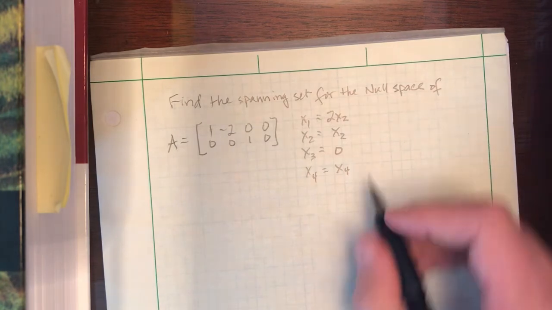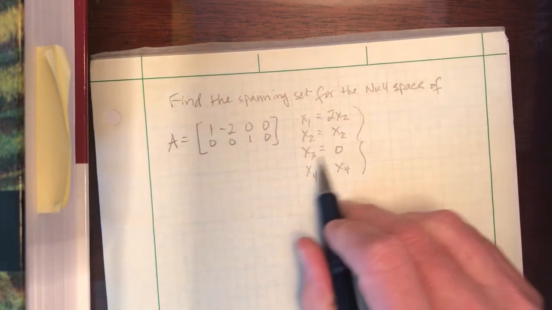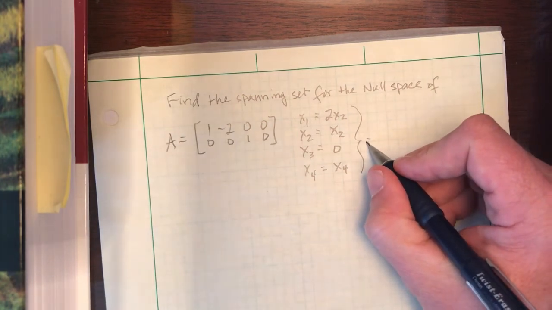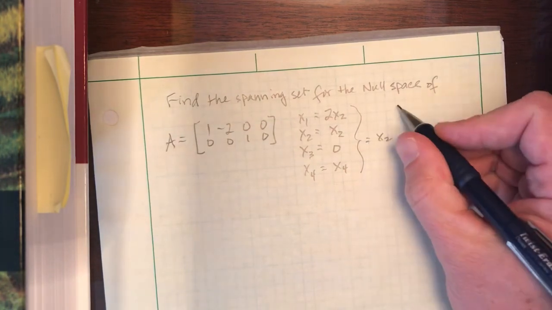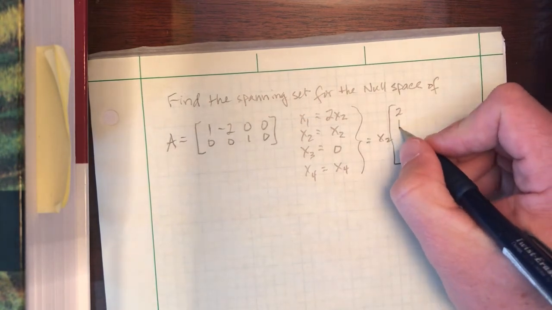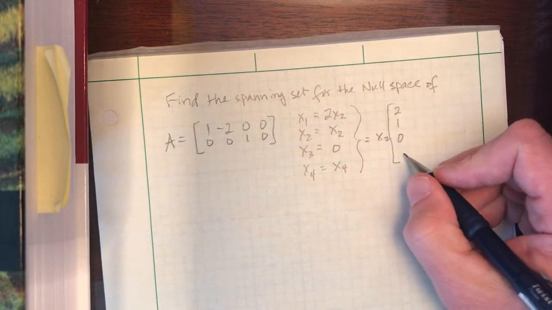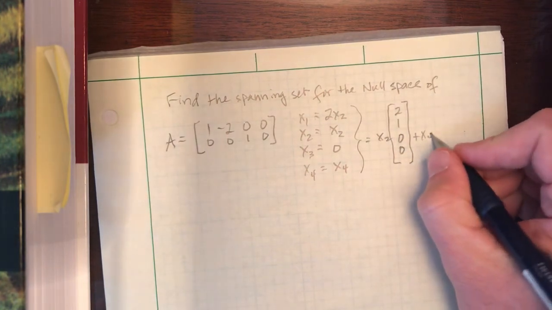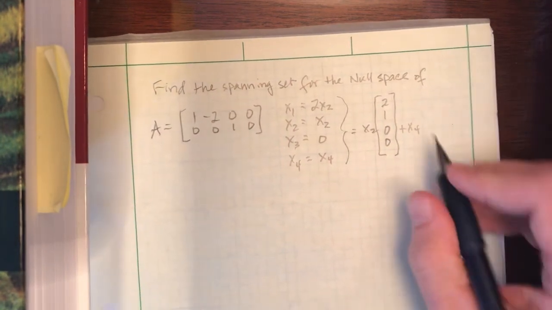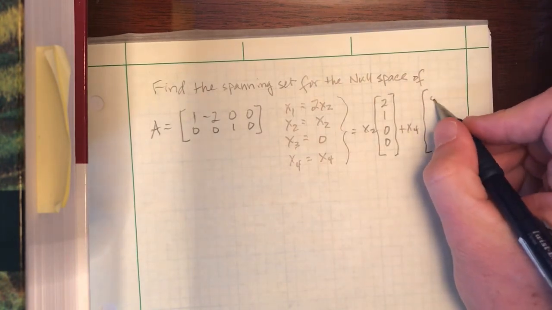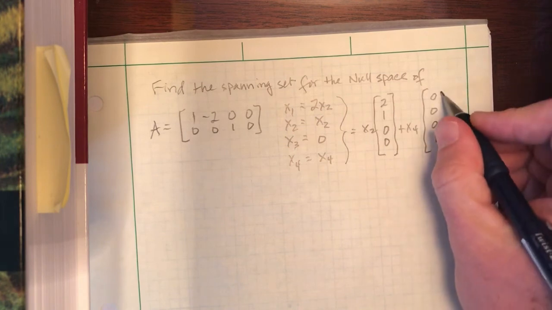So, if we were to put this in parametric vector form, it looks like we've got x2 scaling 2, 1, 0, 0, added to x4, which is scaling 0, 0, 0, 1.